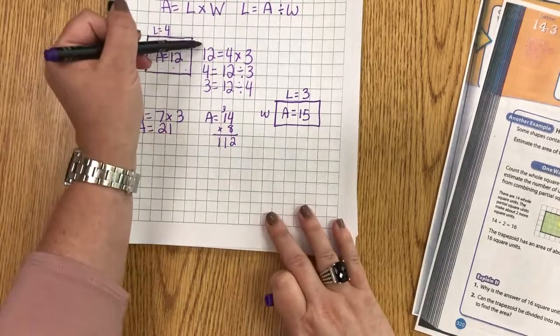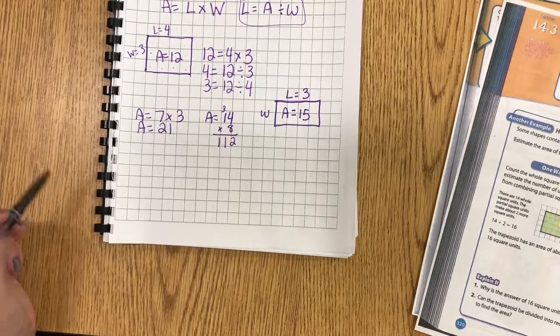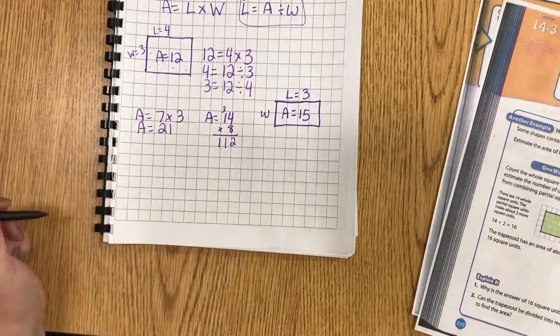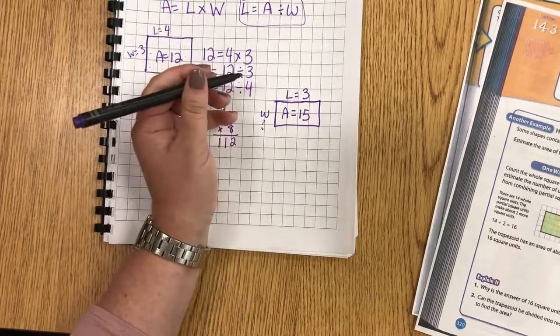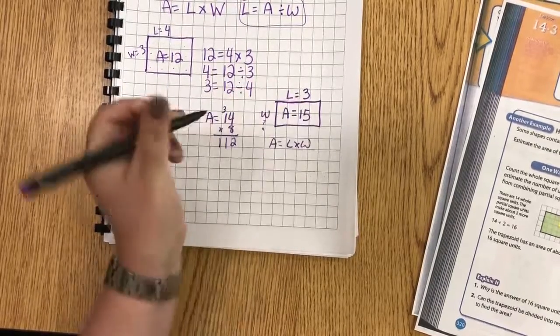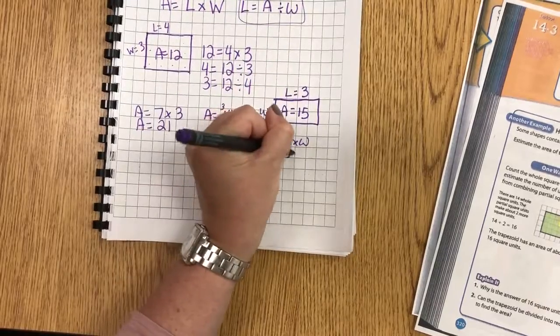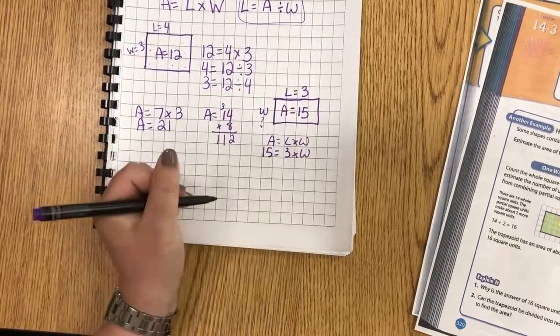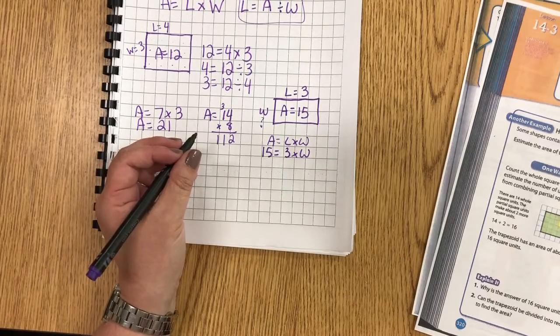This is when remembering this part really helps you. I know what area is, so I'm trying to figure out what my missing piece is. I don't know what W is. I know that area equals length times width. So 15 equals 3 times width. So that's when I can flip it and say, well, 15 equals 3 times what?